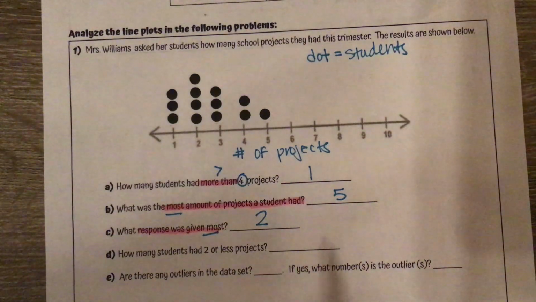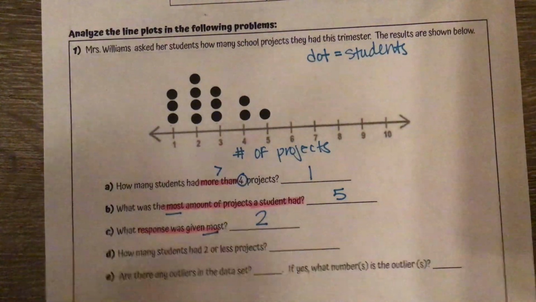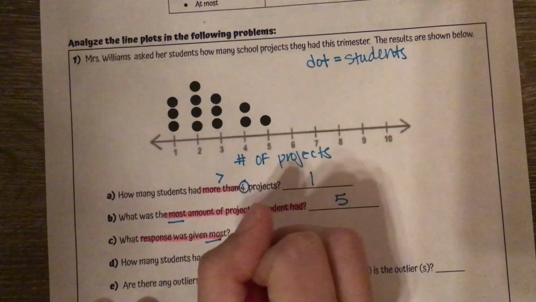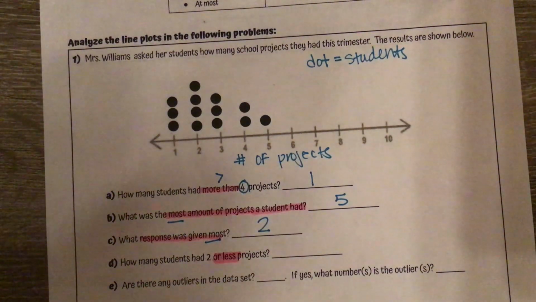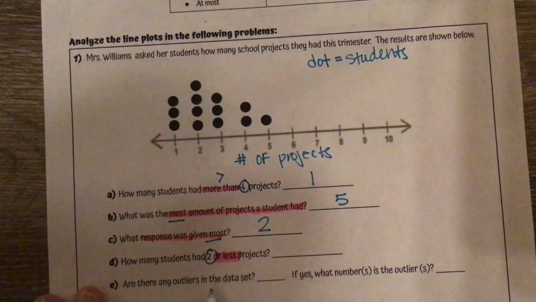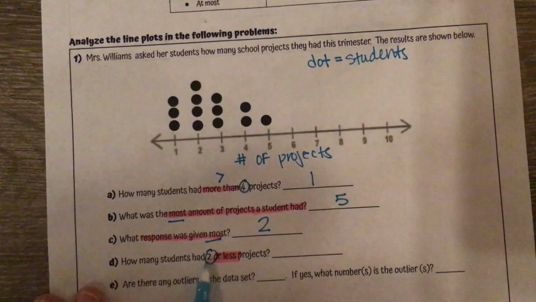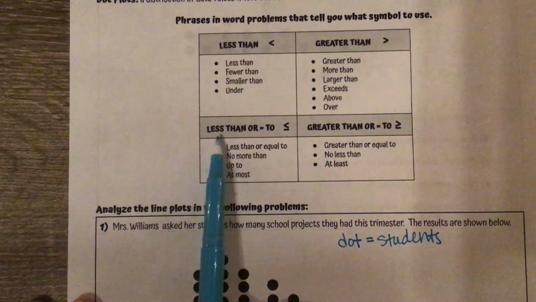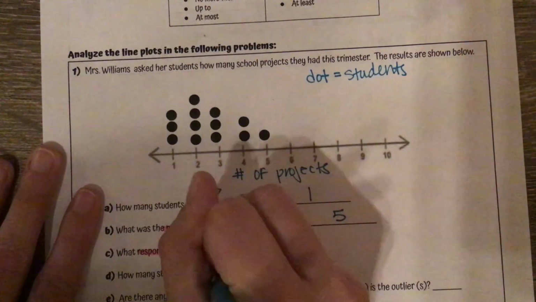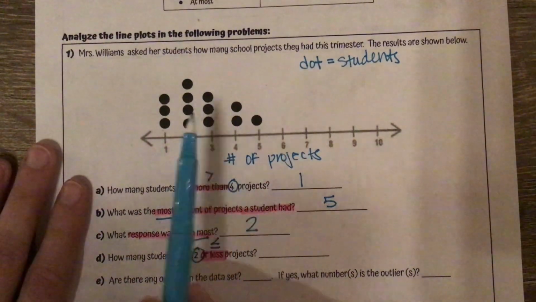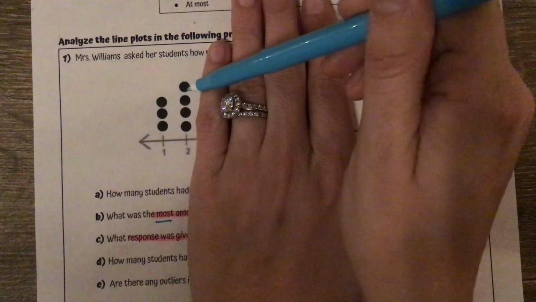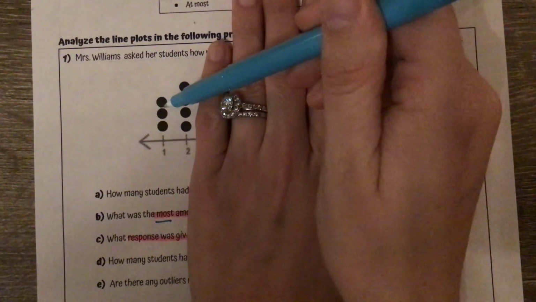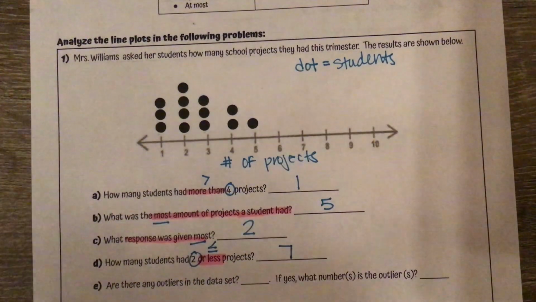How many students had 2 or less projects? So 2 or less. So that means it includes 2 and then less than or equal to. So we are including the number 2 and anything less than it. So there's 1, 2, 3, 4 that had 2, and then 1, 2, 3 that are less than that. So that's a total of 7 students.